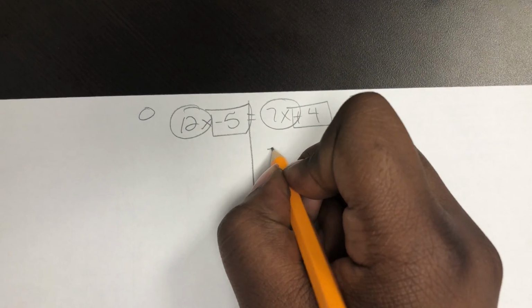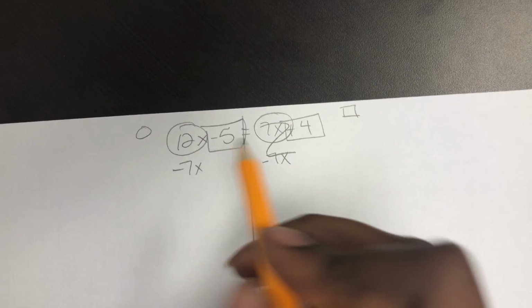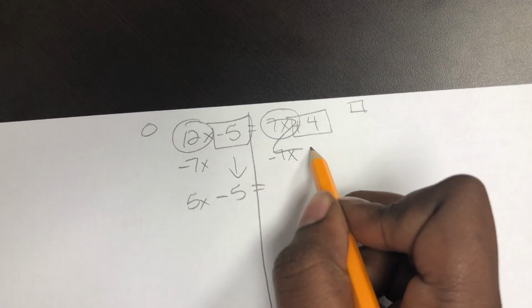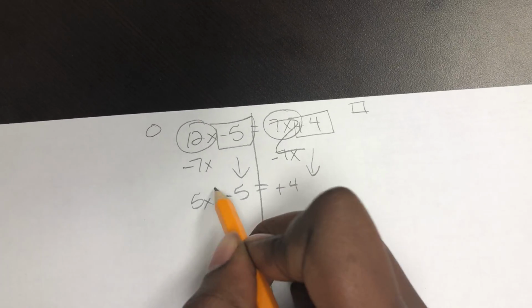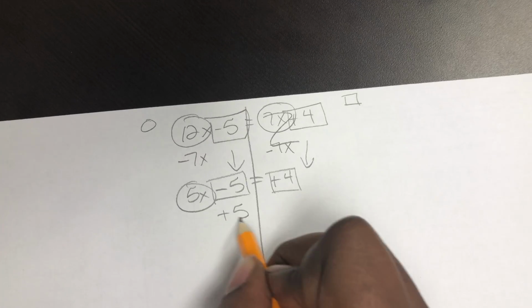So if that's the case, then I have to take 7x, zero it out. 12x minus 7x is 5x. Drop everything down, recircle, rebox. Now I got to move the boxes over.